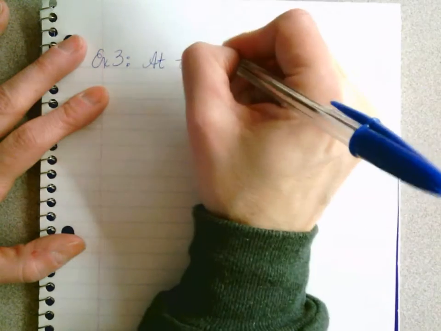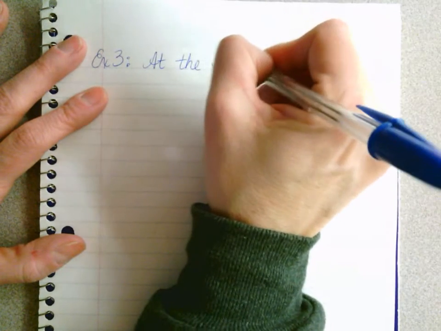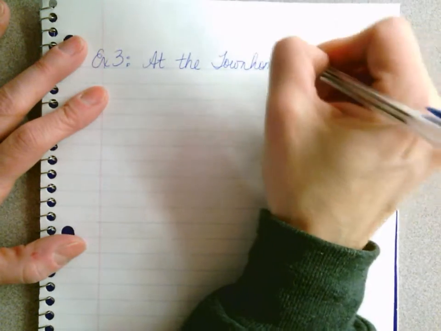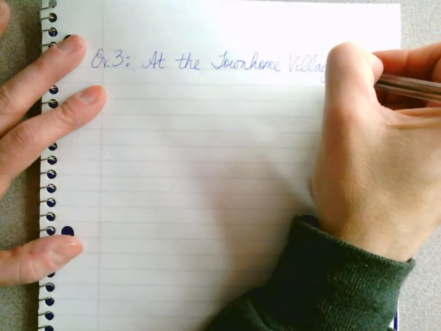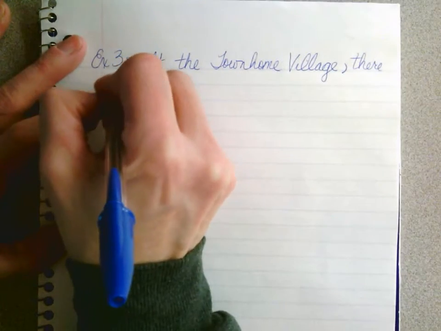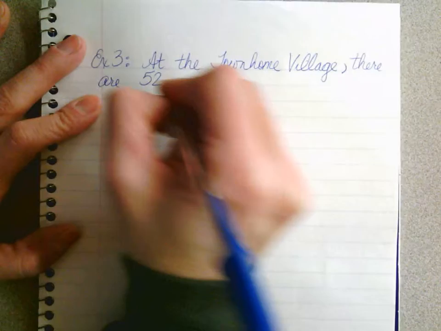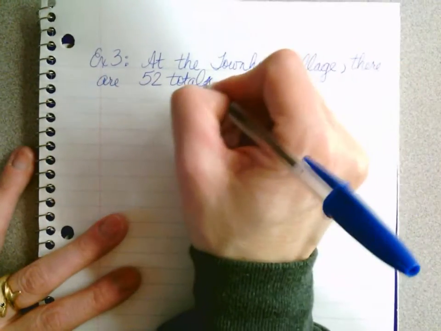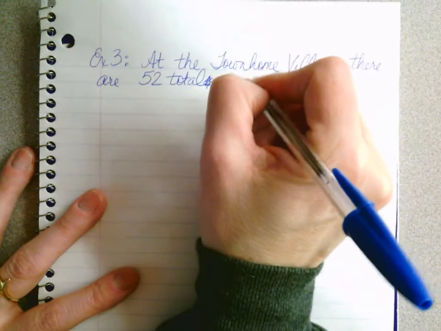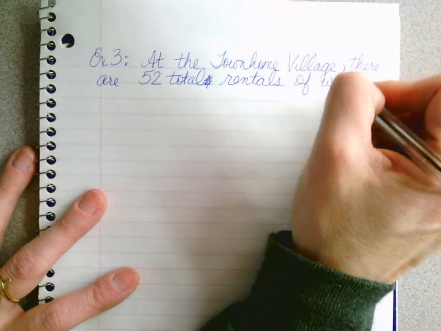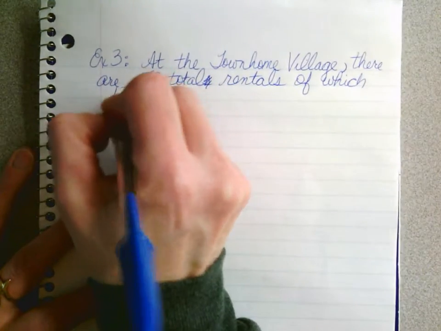At the townhome village, there are 52, I know, I'm sorry to make you copy, but y'all can practice a little penmanship, total rentals, of which 13 are vacant.